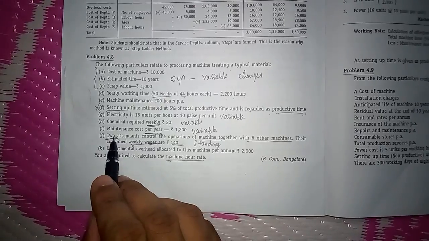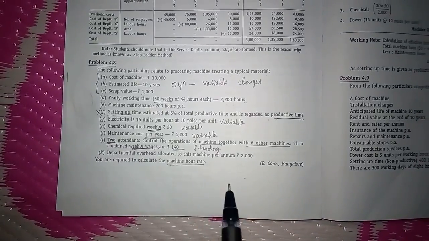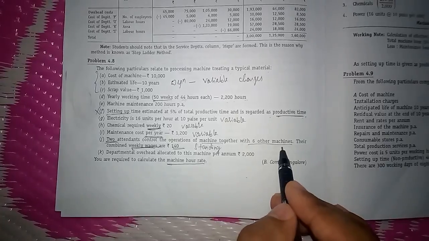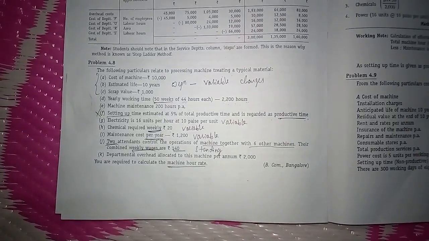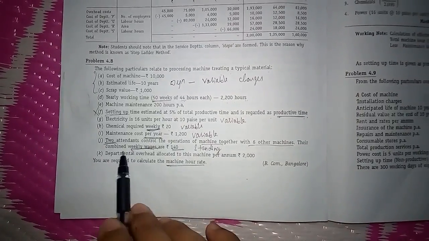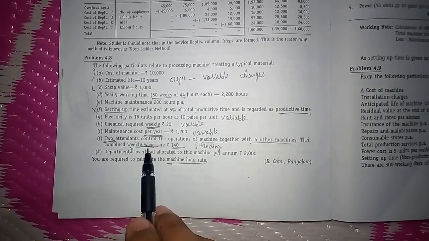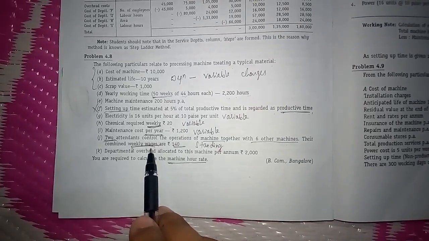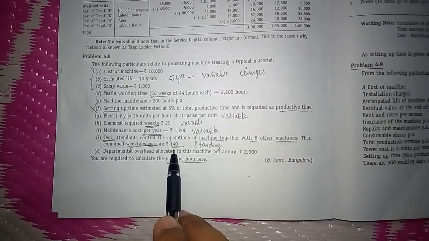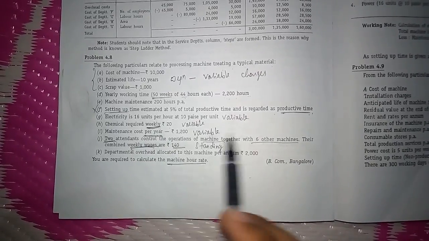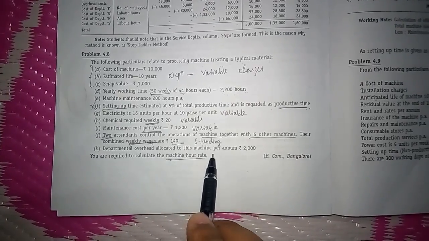Two attendants are working with the present machine and 6 other machines. So total machines will be equal to 7. Their combined weekly wages is given. First we need to find out yearly wages, then we are supposed to calculate the per hour rate. Then the departmental overhead allocated to this machine per annum.